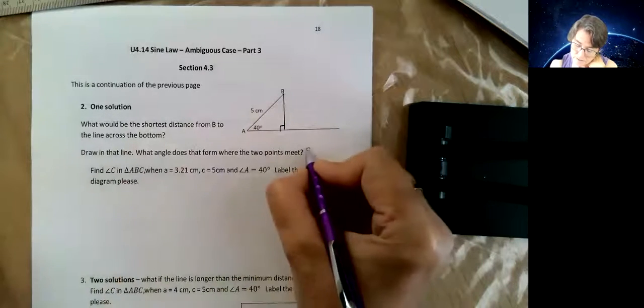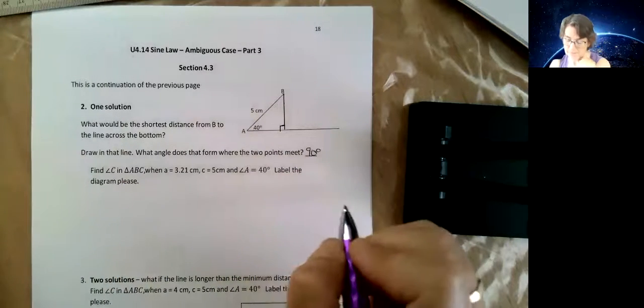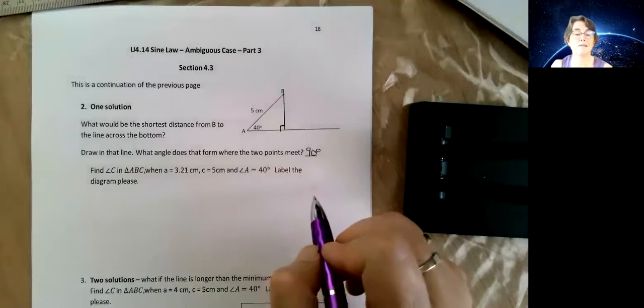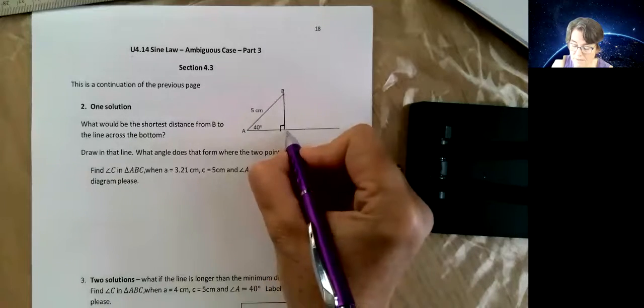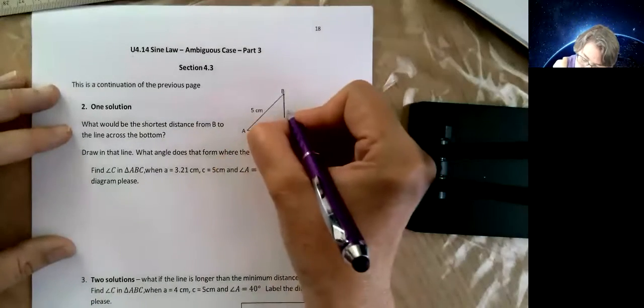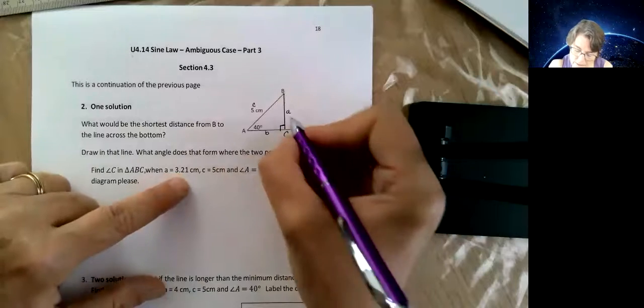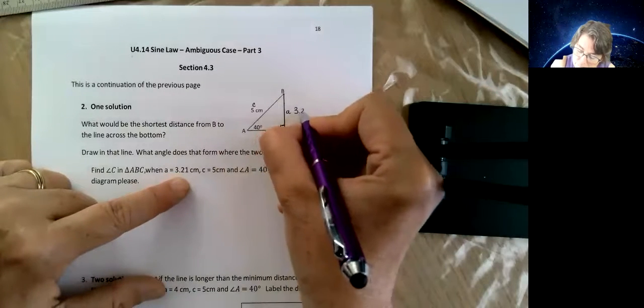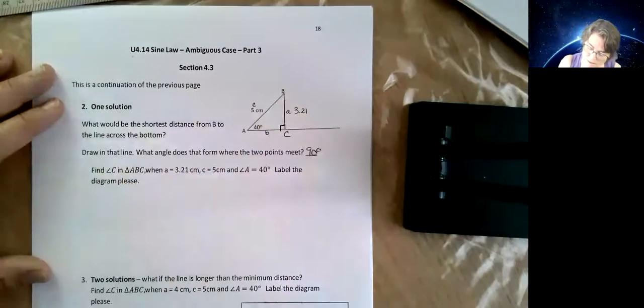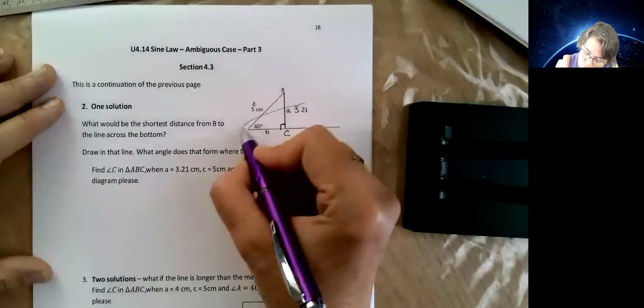Let's answer the next question. Well, at this point, if you know that's a 90-degree angle, I guess finding angle C isn't very challenging because that's angle C. But let's do it mathematically. So A, and this is little a, and this is little c, and this is B down there. So a is 3.21 centimeters, c is 5, A is 40. This one I know.